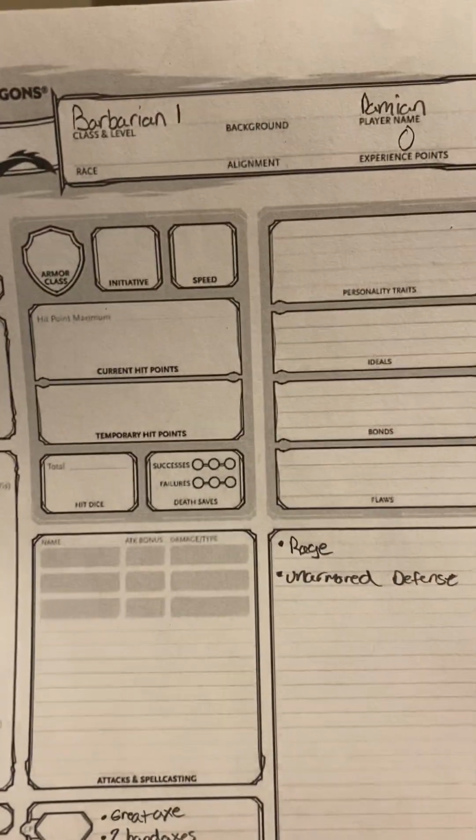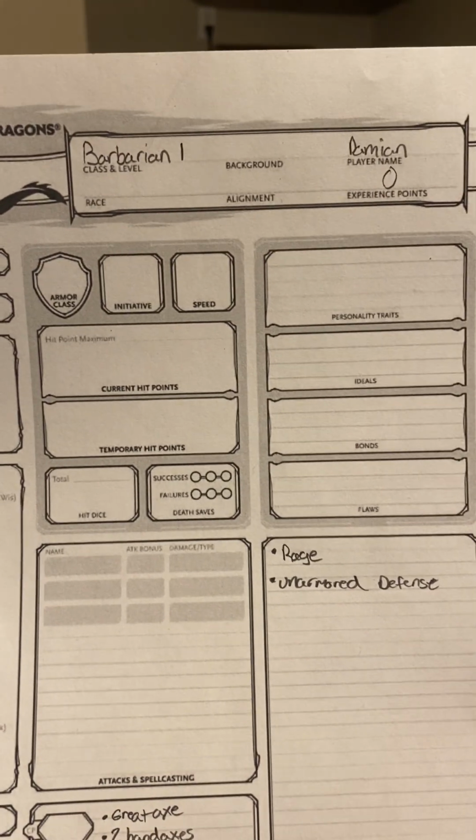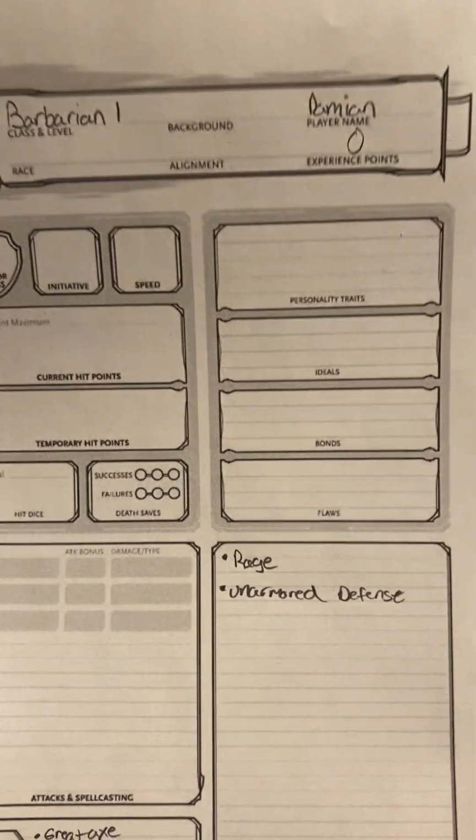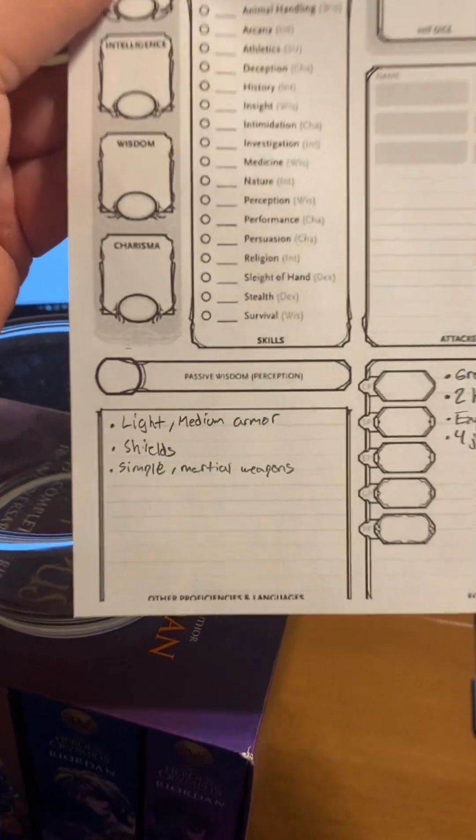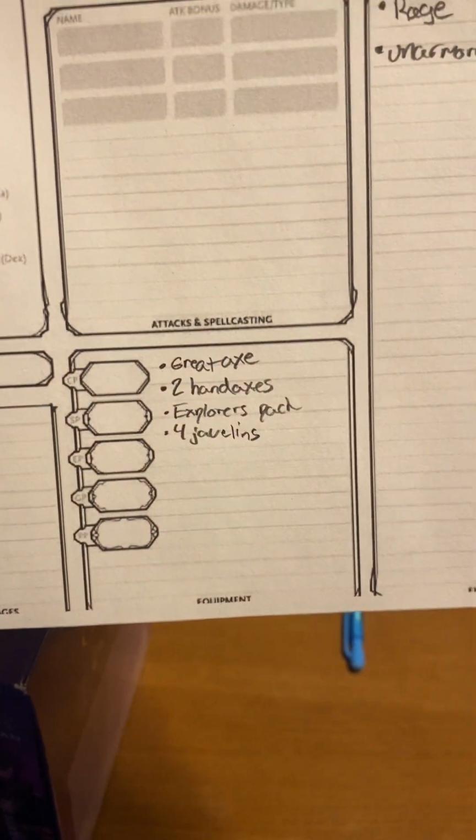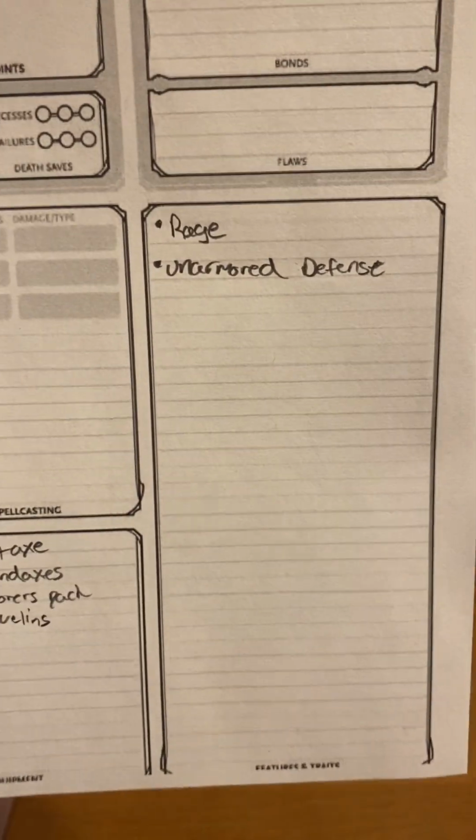Alright, so far we've added our class, level, name, experience points, some of our proficiencies, some of our starting equipment, and some of our abilities. Now we can pick our race. To keep it simple, we will choose from the 9 races provided in the player's handbook.